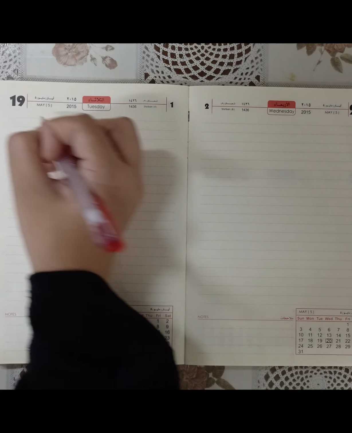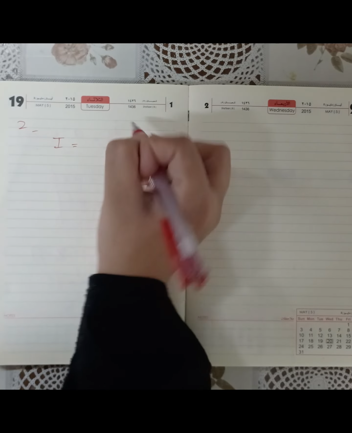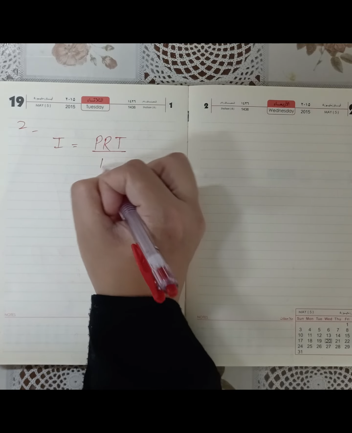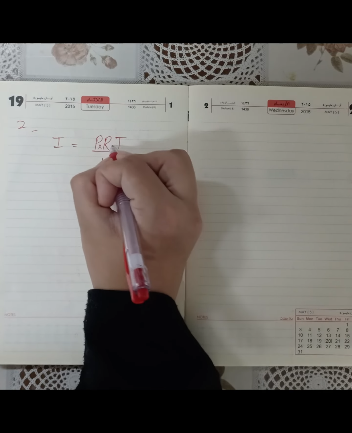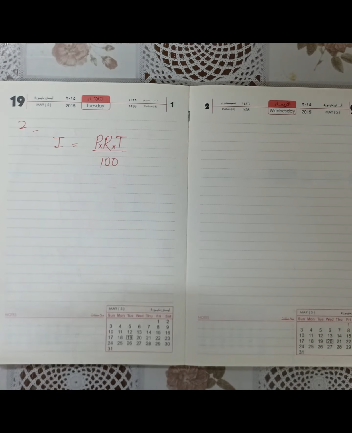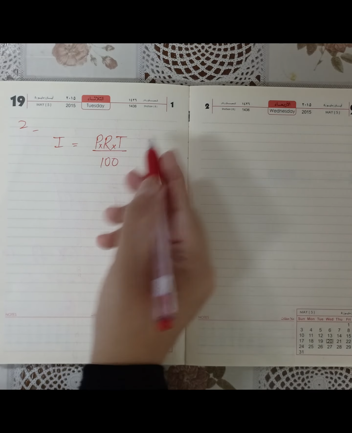Now the question number 2. Question number 2 is, we have interest given. Interest equals p r t divided by 100. These three are being multiplied. So we have to draw a function machine for finding I, meaning interest, when starting with t.